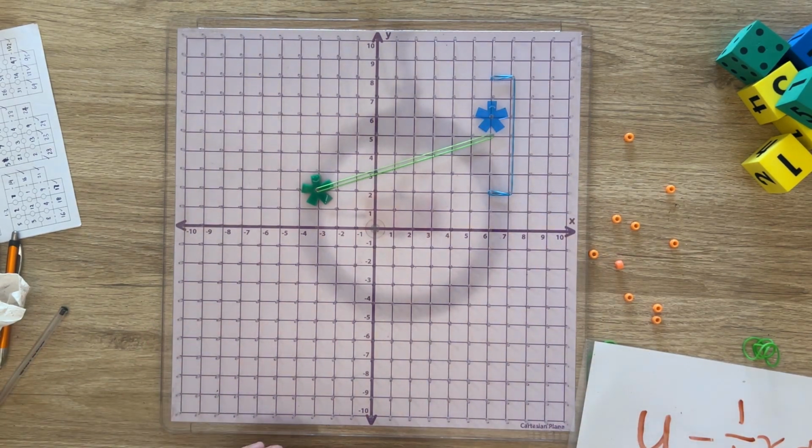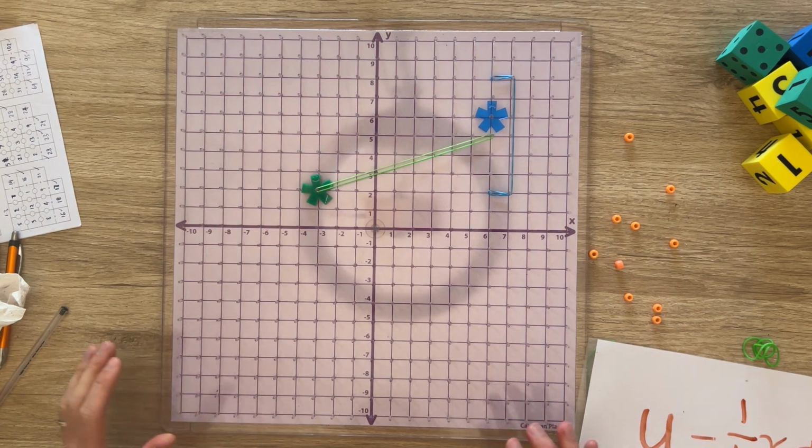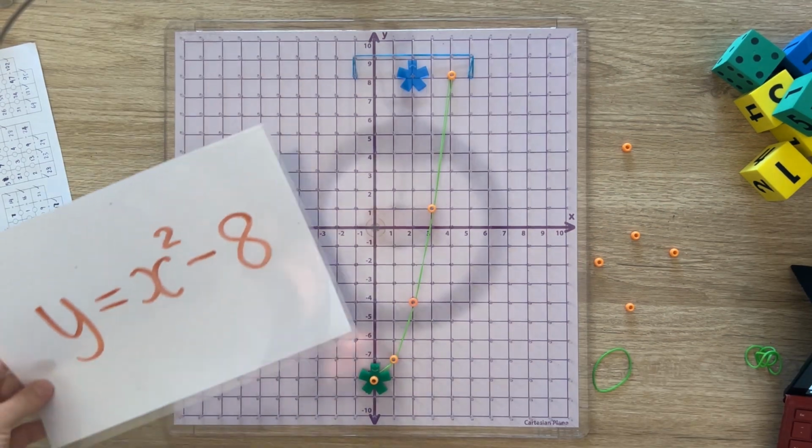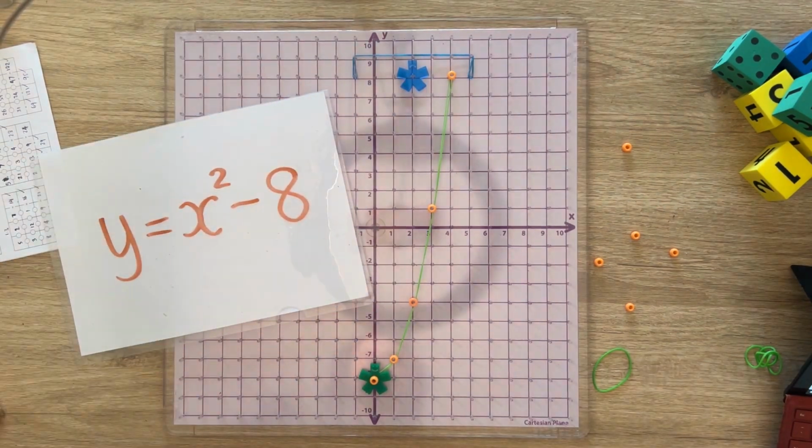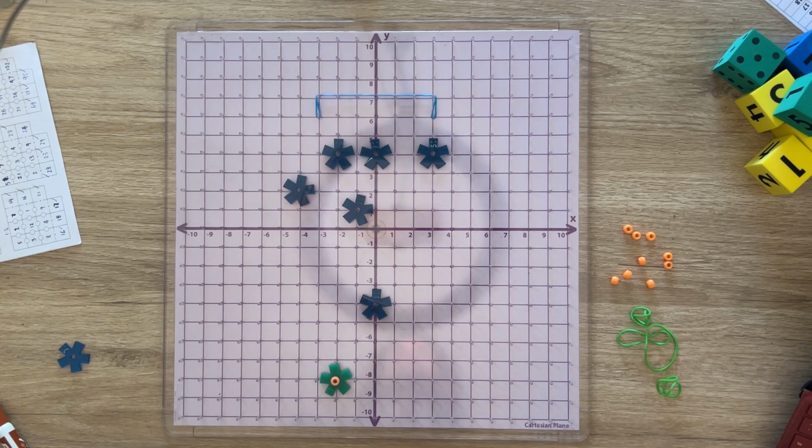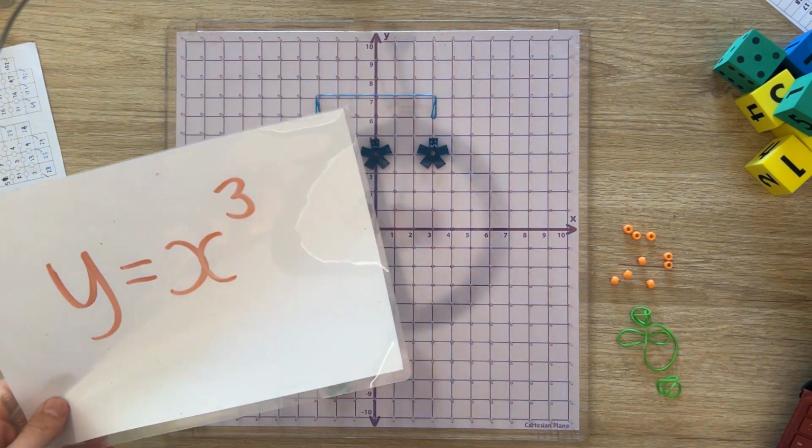And then we can get crazy complex with quadratic equations. So y equals x squared minus 8. And that ball will travel like soccer on a bit of a curved path. You might even get really complex and put a series of 5 or 6 defenders out on the pitch and see if the striker can work out a pathway to score a goal. Here it would be y equals x cubed.